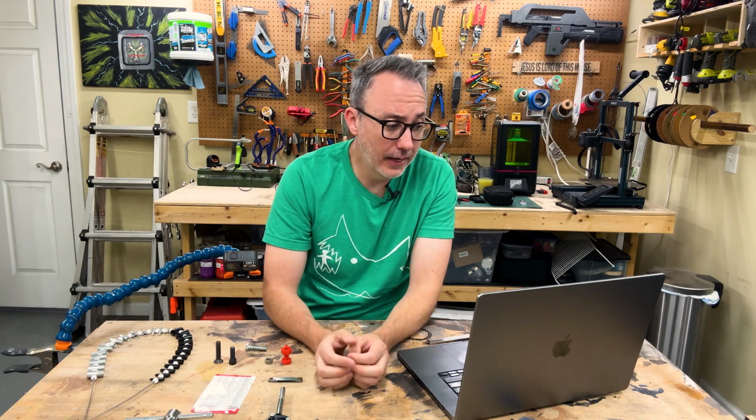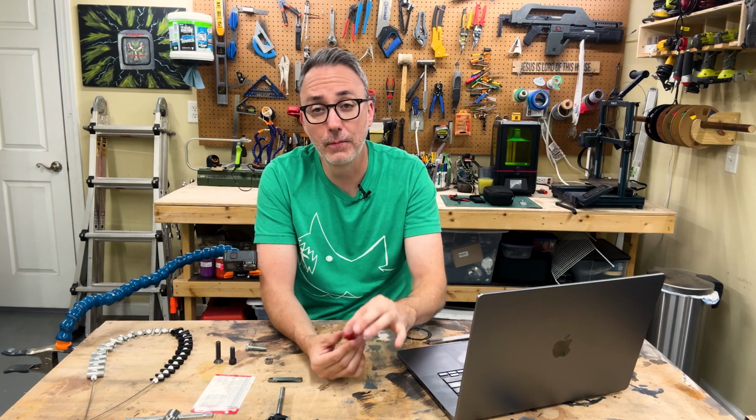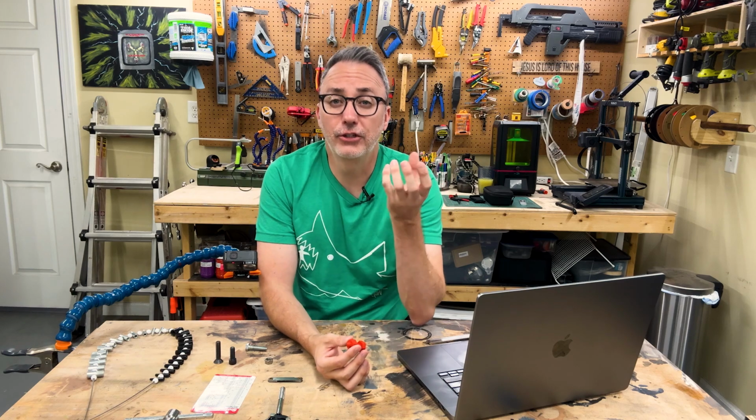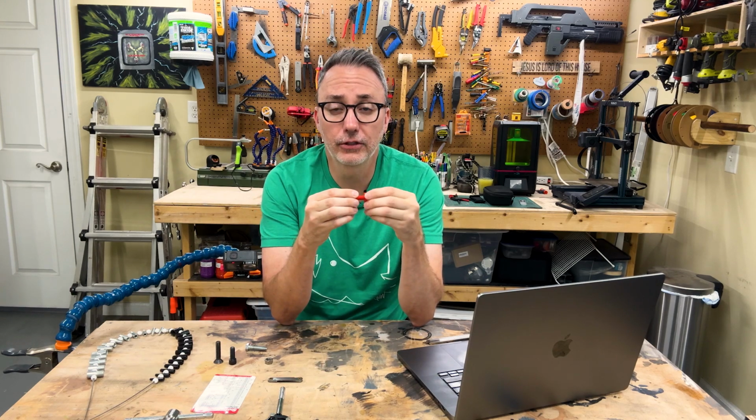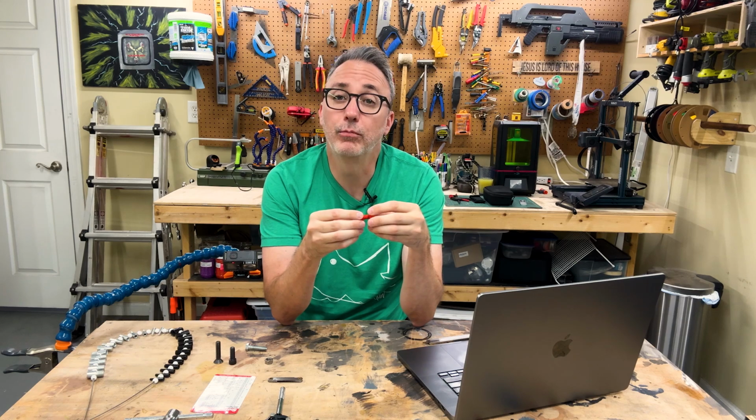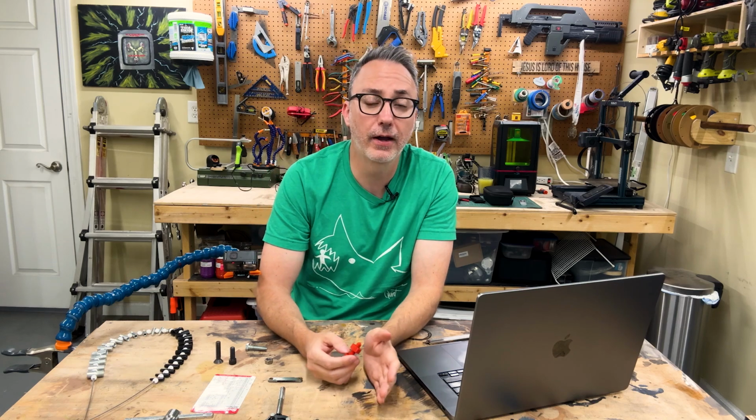A coarse thread is stronger in softer materials, so when you're 3D printing, I highly recommend doing the coarse thread. A fine thread allows for finer adjustments. It turns slower, which allows you to adjust things slower. As you turn, it moves less. So, a couple of different reasons. There are a lot of other reasons why you would maybe want to go fine versus coarse.